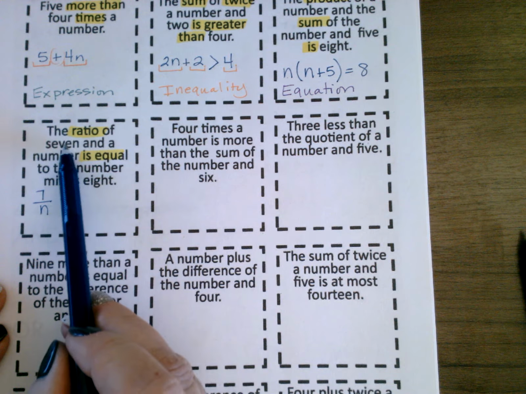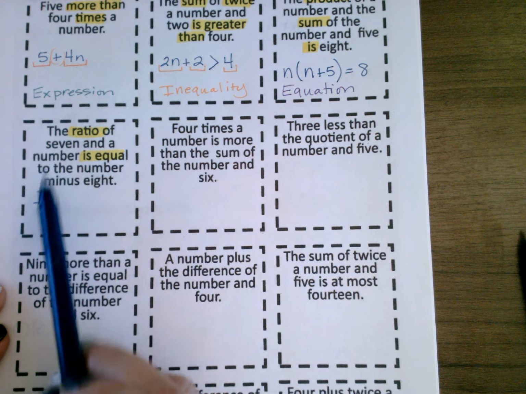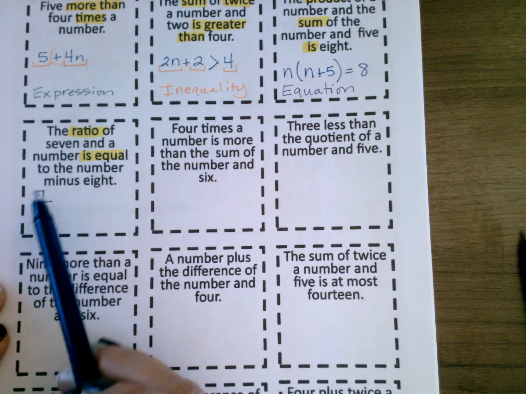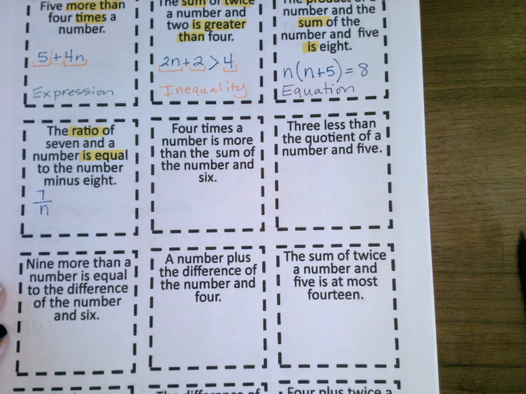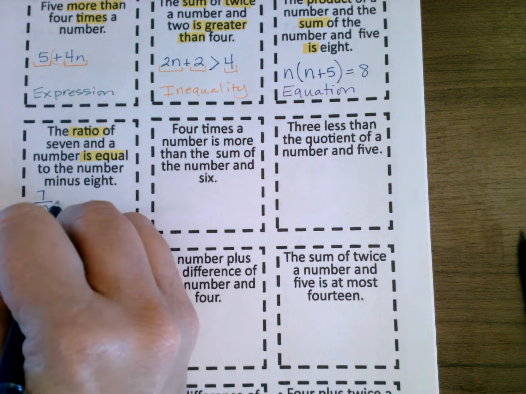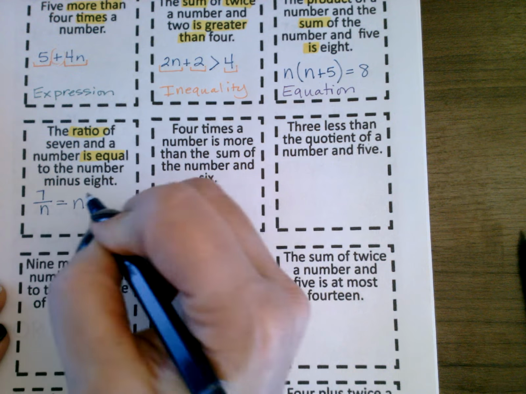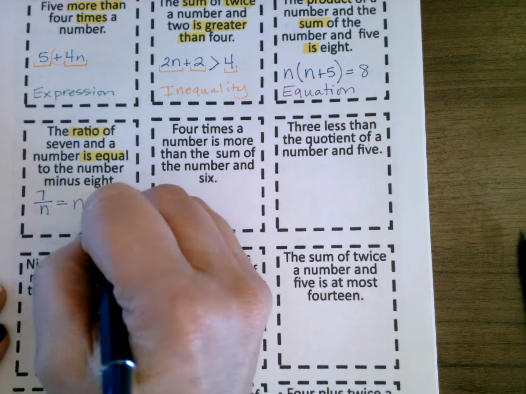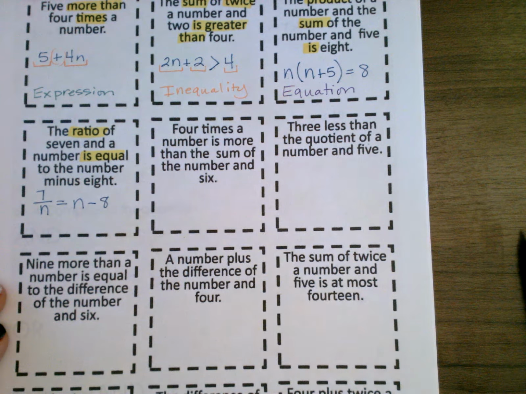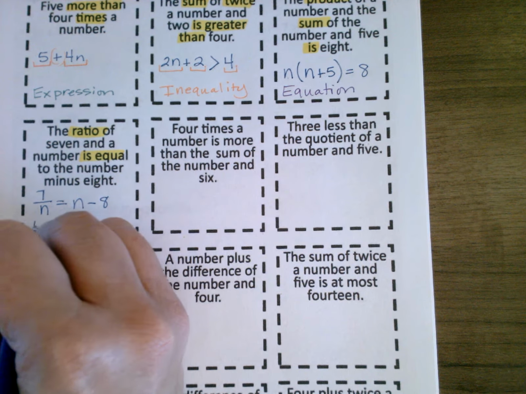They will always tell you in order, 7 and a number, so it's 7 divided by a number, is equal to the number, so I don't pick a different variable, minus 8. Is this an expression, inequality, or an equation? This is an equation. It has an equal sign.